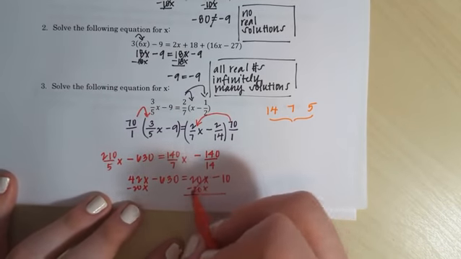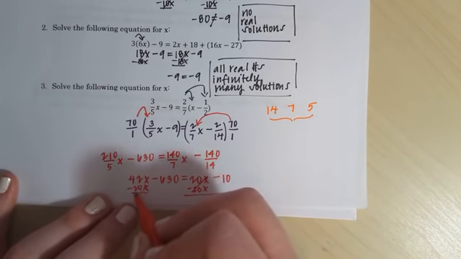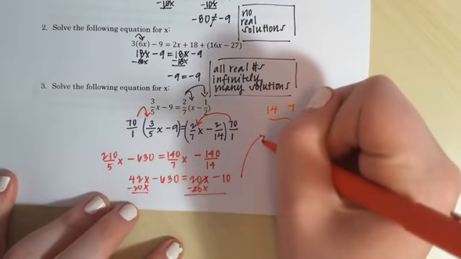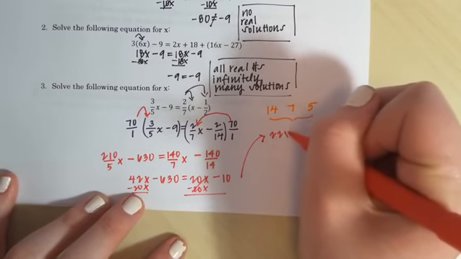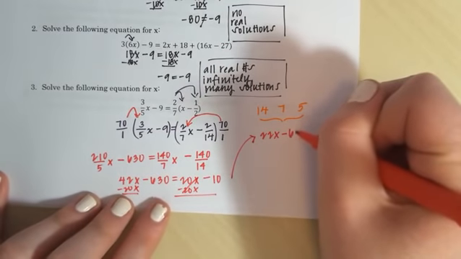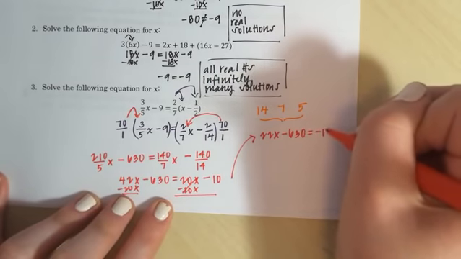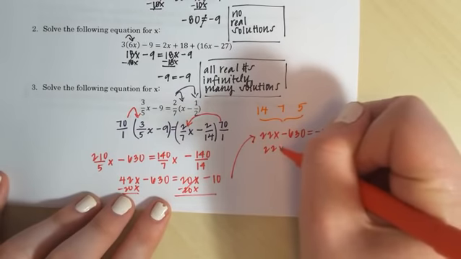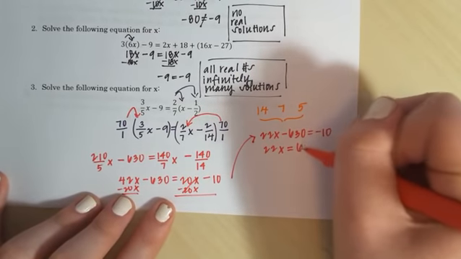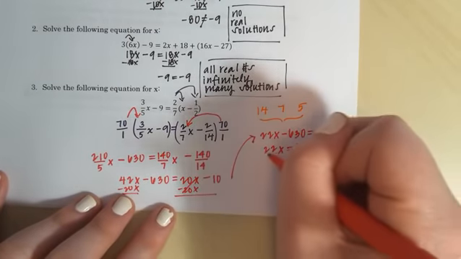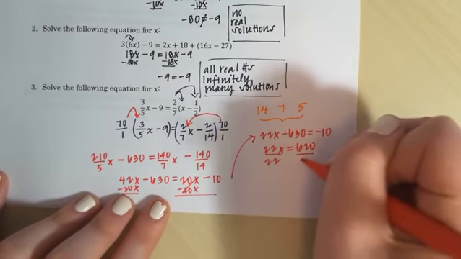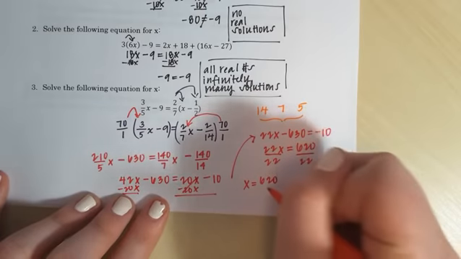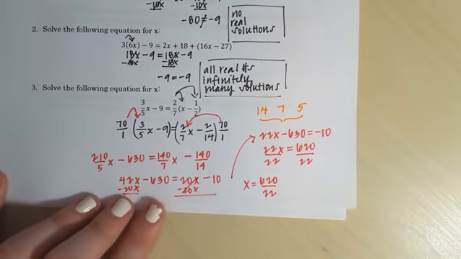So I'm going to subtract 20x from both sides. When I do that, this 42 minus 20x is going to give me 22x minus 630 is equal to negative 10. I can add 630 to both sides, so I'll have 22x is equal to positive 620. I can divide both sides by 22, and x is going to be equal to 620 divided by 22.